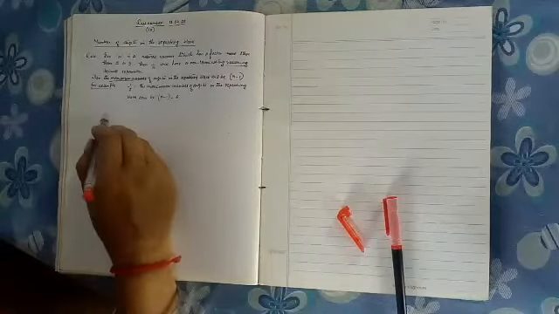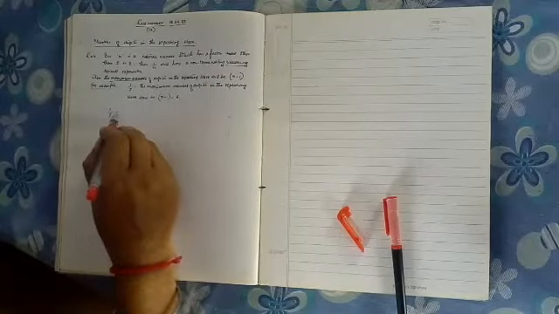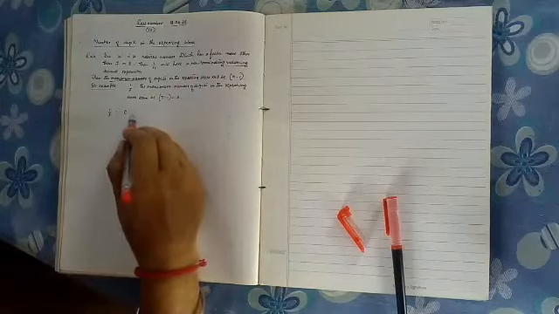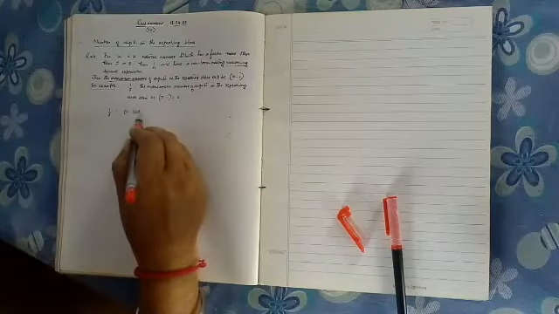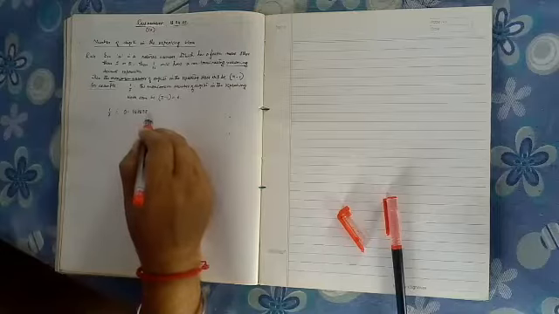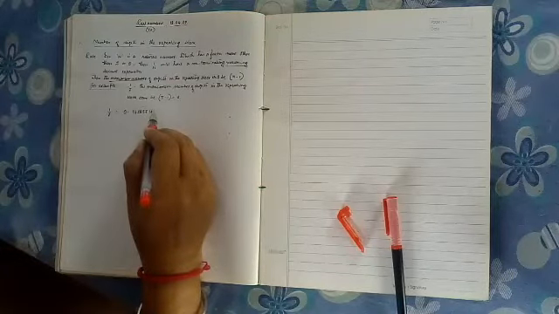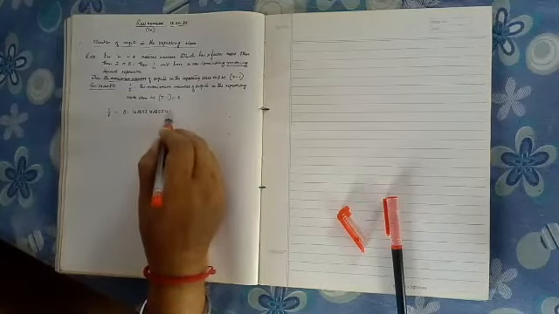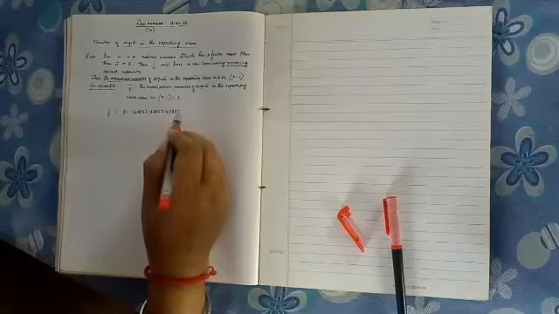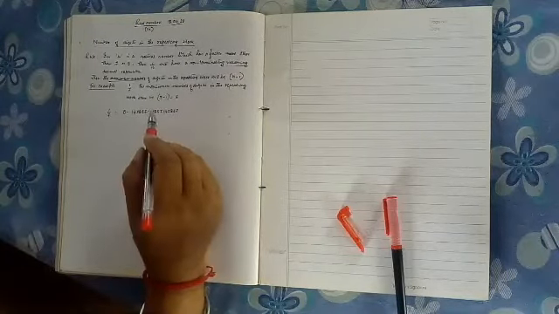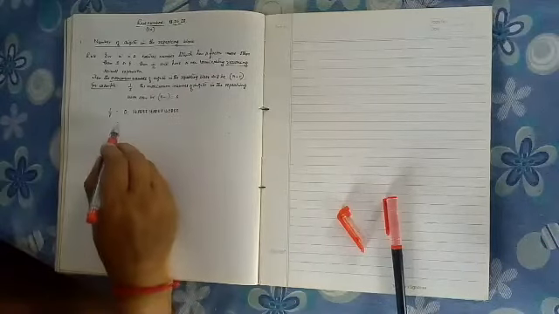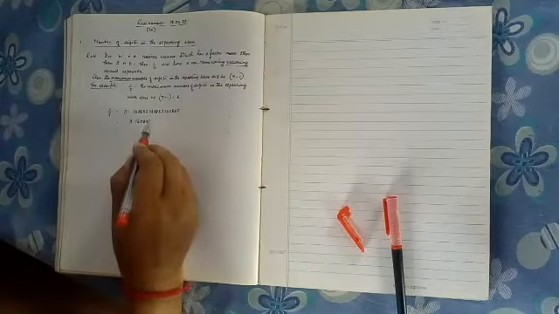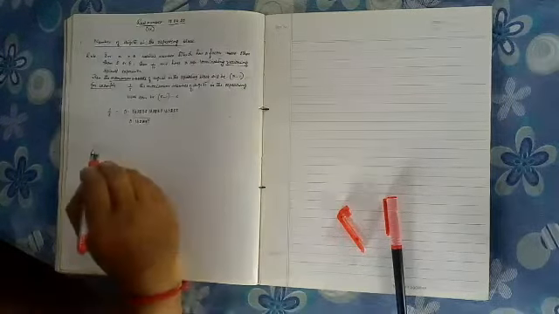Actually, 1 by 7, if you divide, you will get 0.142857 and so on. You see that these numbers, 0.142857, are repeating.